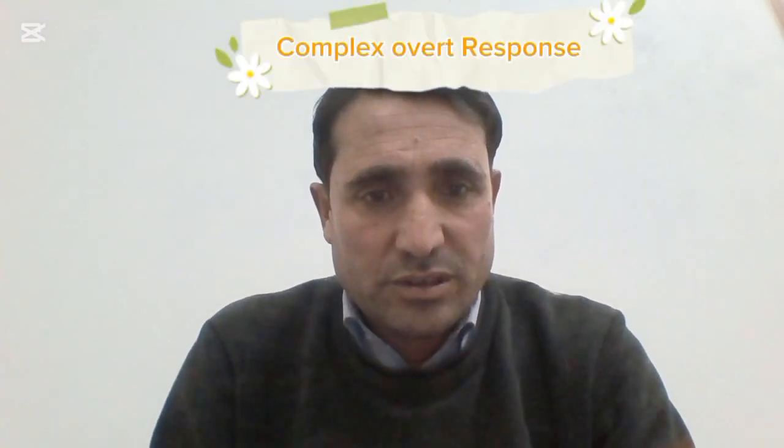Number five is complex overt response. In this level, learners can perform complex tasks with precision and coordination. They can handle variation in the process and adapt to different circumstances. For example, in a dance class, students who have mastered basic steps now perform a full routine with seamless transitions between movements, even when the music tempo changes slightly.